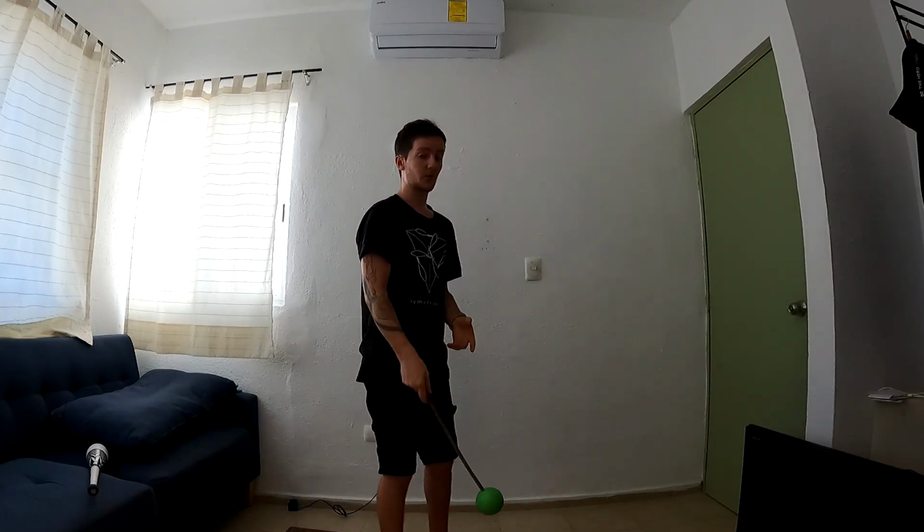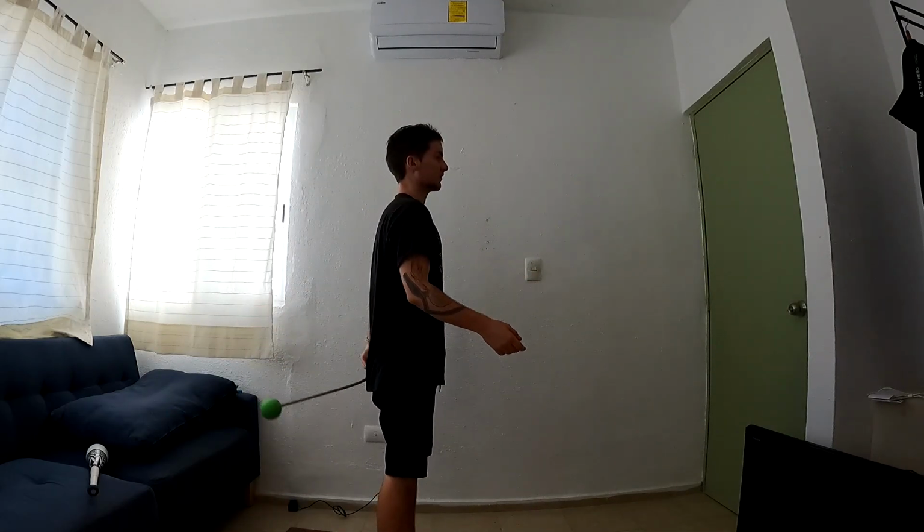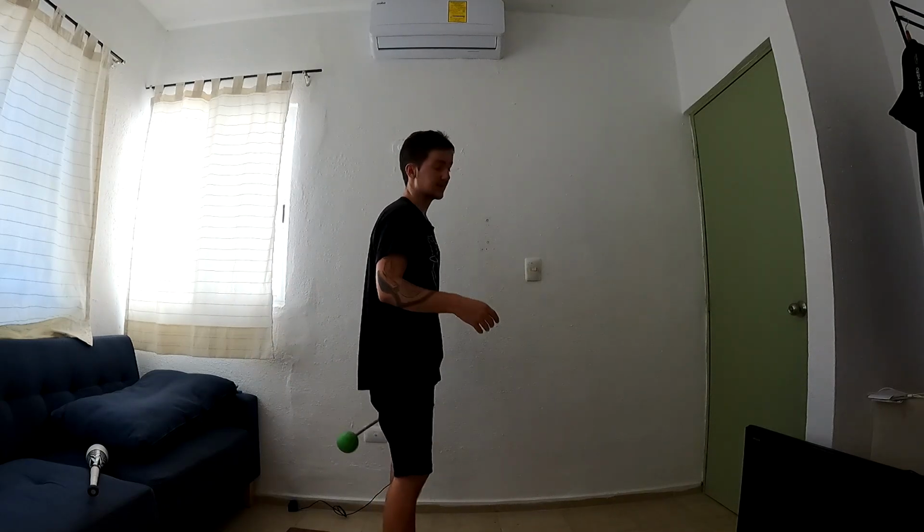But if I were to throw it a bit later, I would actually keep going on a circular motion. So this little single versus pendulum is just an exception slightly, but it's still a circular momentum.